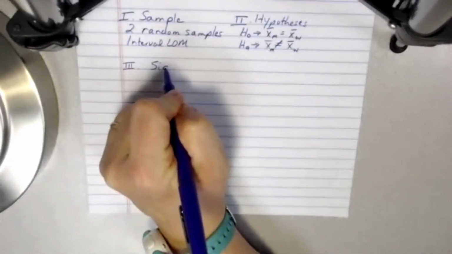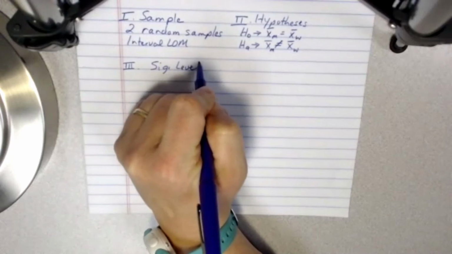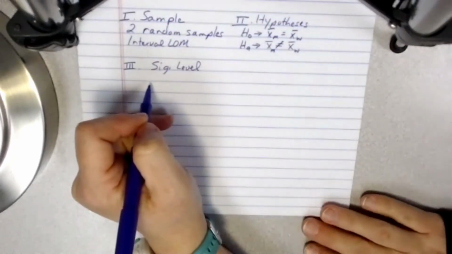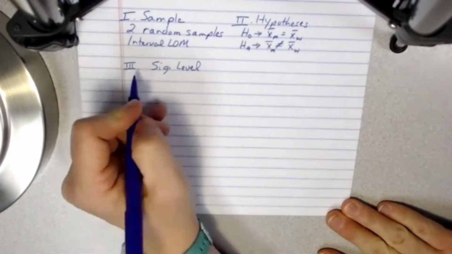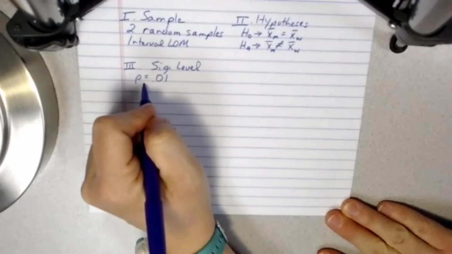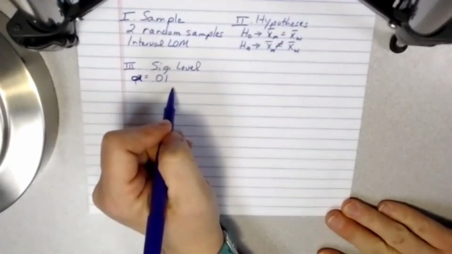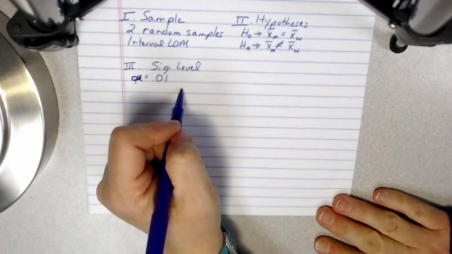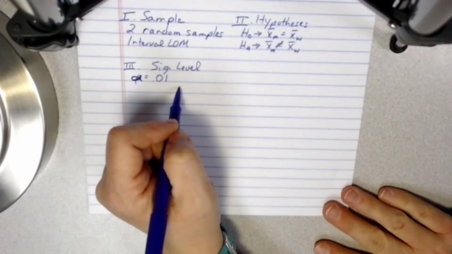Step 3 for hypothesis testing is to set our significance level. In this case, let's get really careful about making our conclusion. So let's say that we want to use a p or an alpha, this is the same thing as saying an alpha of 0.01. So we want to leave only a 1% chance of being wrong when we are making our final decision or when we're checking our critical value.